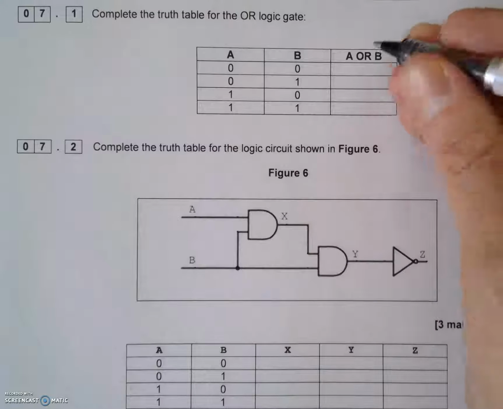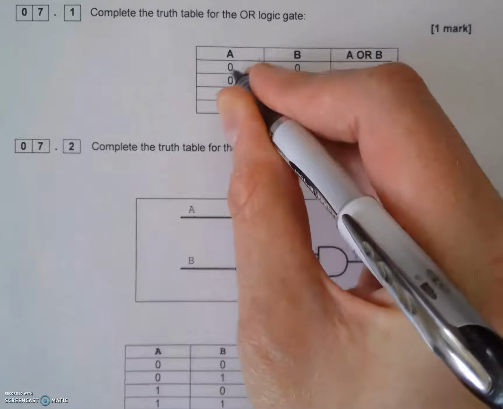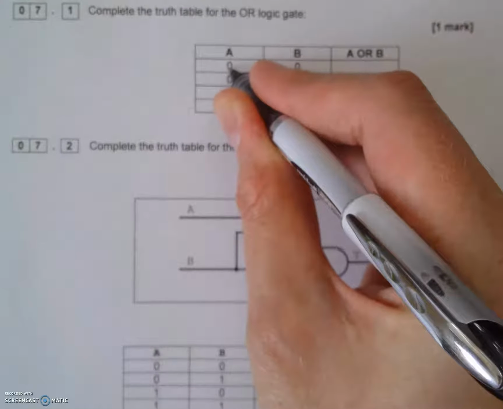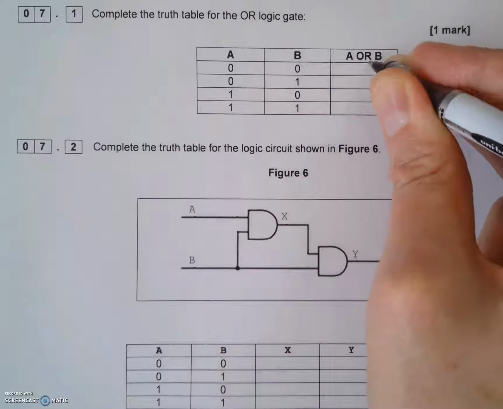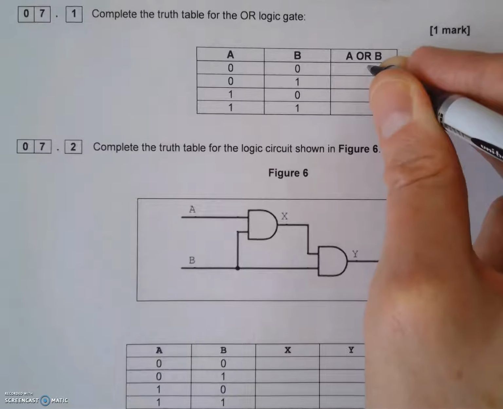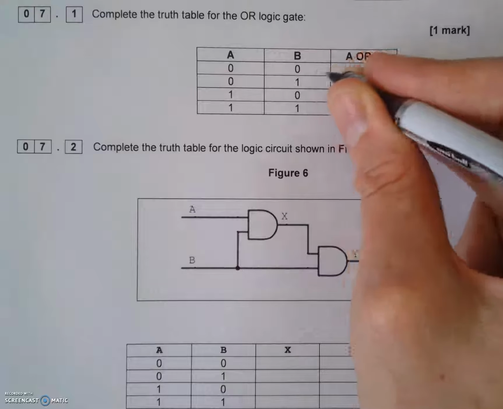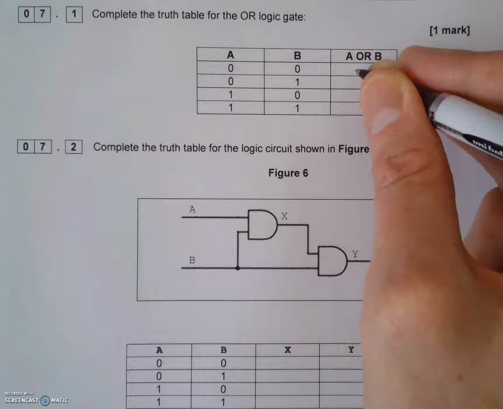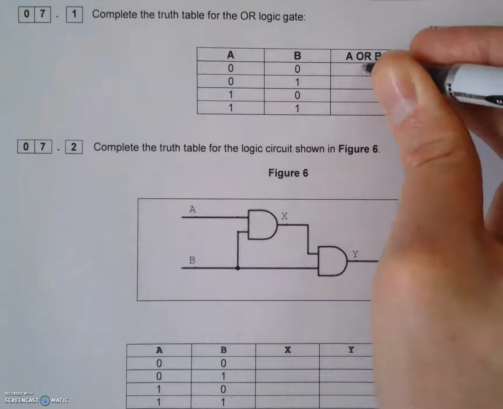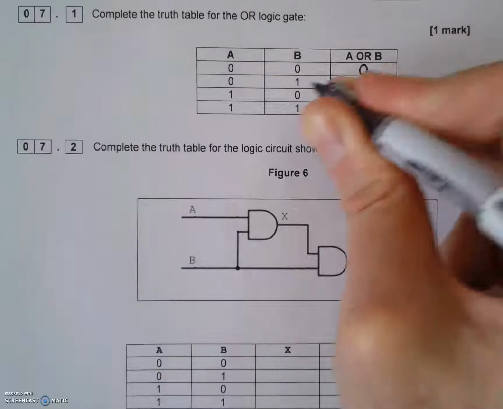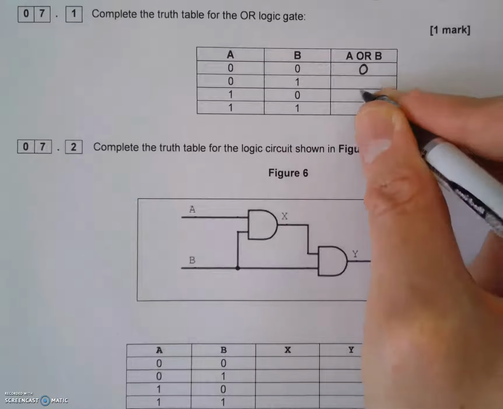Okay, so what I need to do now is fill this out. So A is 0, B is 0. If I imagine two light switches controlling one bulb, with an OR gate, one of them needs to be on for the light to come on. But if neither are on, then nothing's going to happen, and that's going to be 0. So two zeros for an input, the output will always be 0.